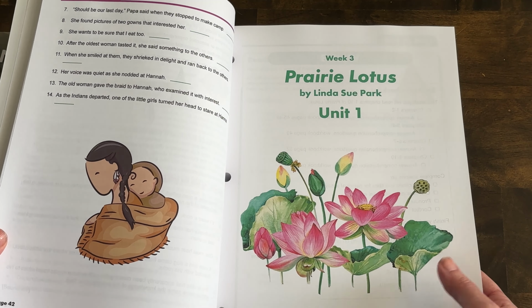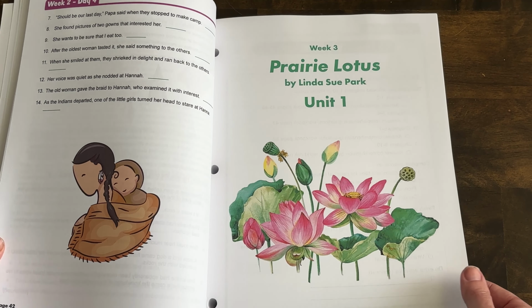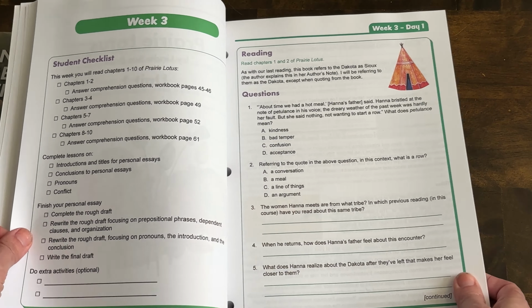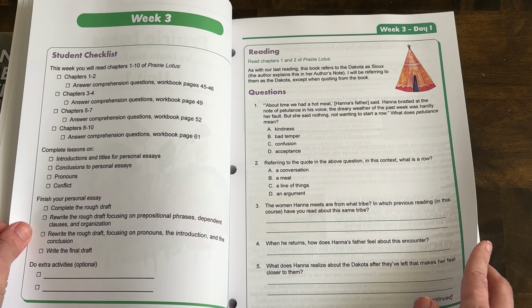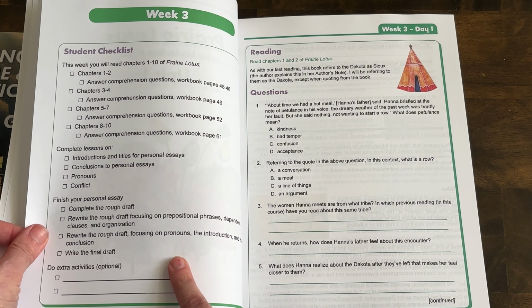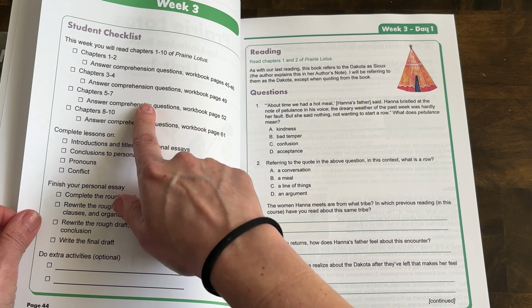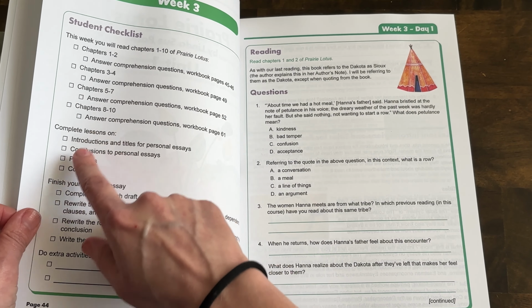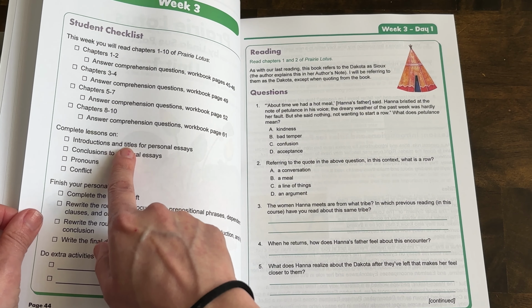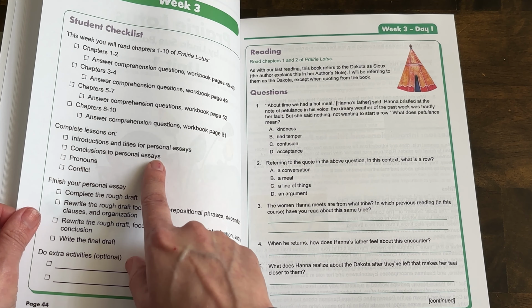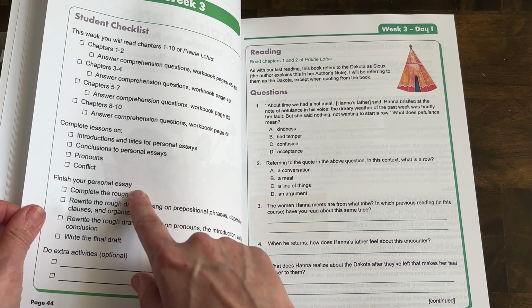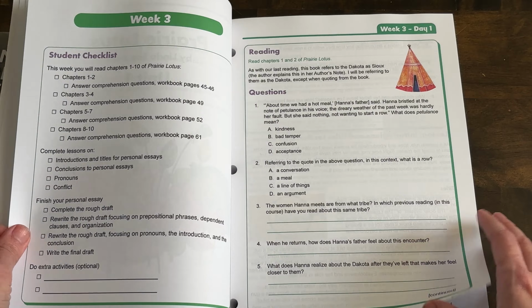Okay, so this is where your first novel unit will start, and it's The Prairie Lotus, which I'm excited to read. I've actually been wanting to read that one with her for a while. You have your student checklist for the week. They're going to be reading chapters 1 through 10 of the book, but it's all broken down. Then there are lessons about titles for personal essays, conclusions of personal essays, pronouns, and conflict. And then you're going to be doing a personal essay.